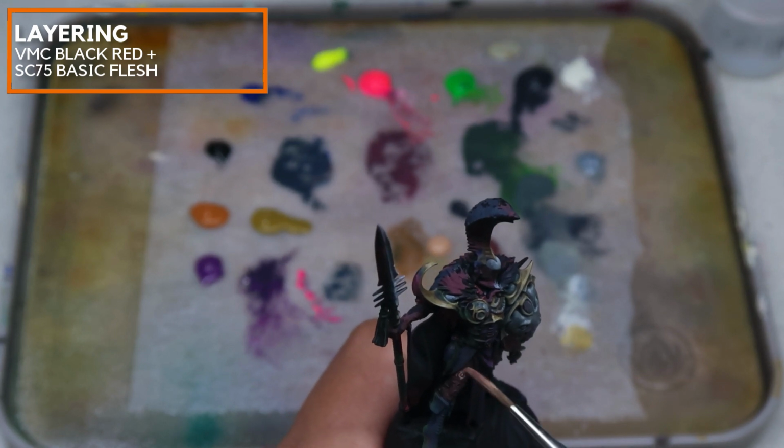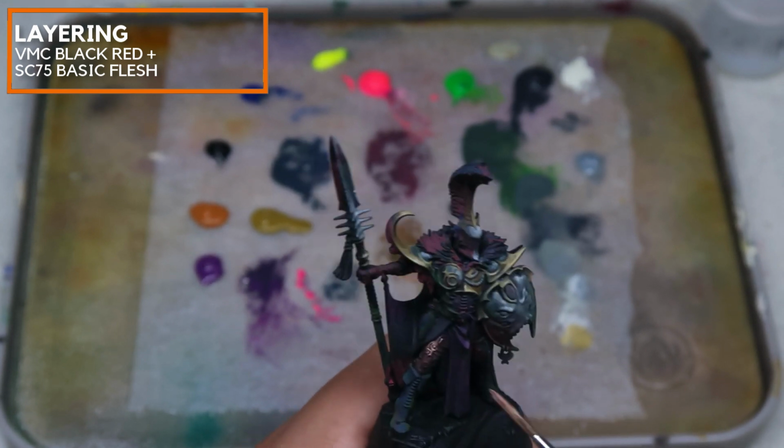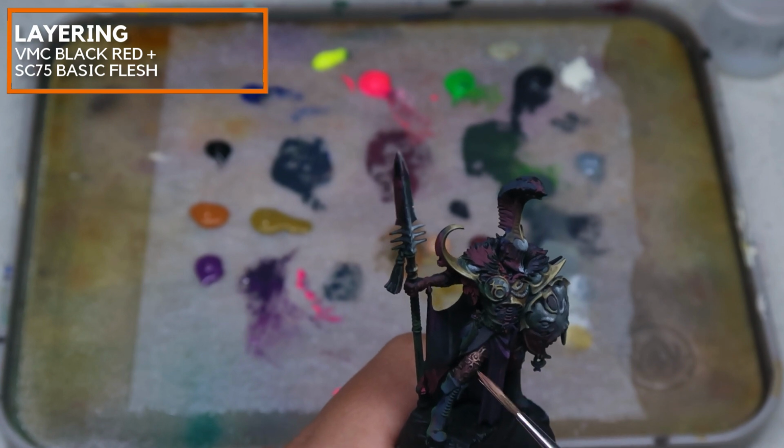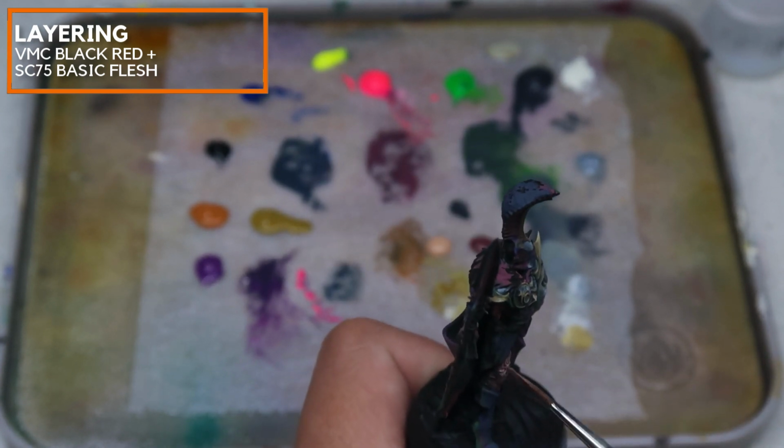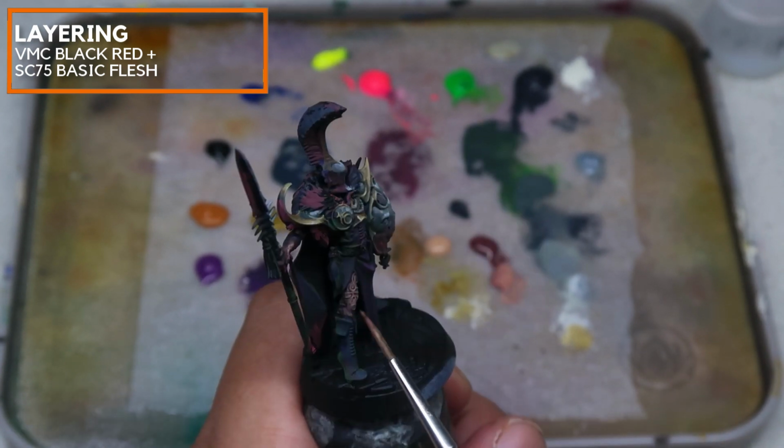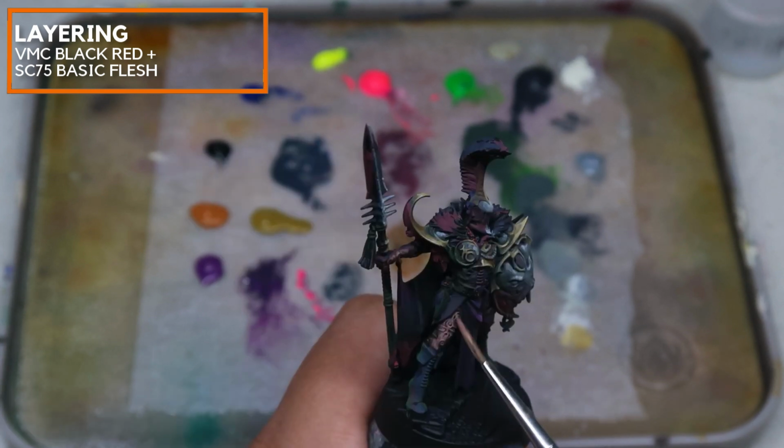Okay, so this is Vallejo Model Color red, black red, plus a little bit of Scale75 basic flesh, and we're just creating the initial layers for the flesh areas.